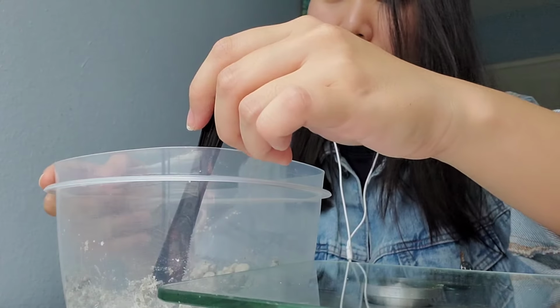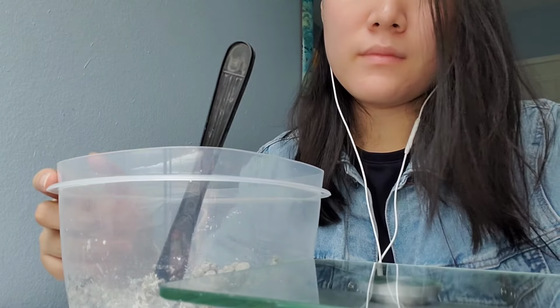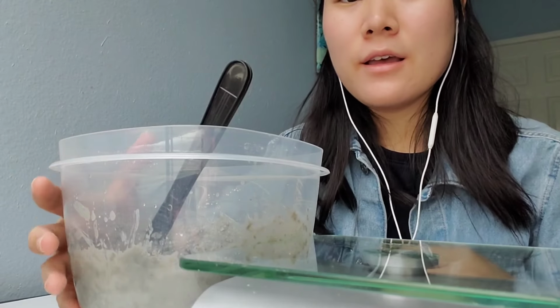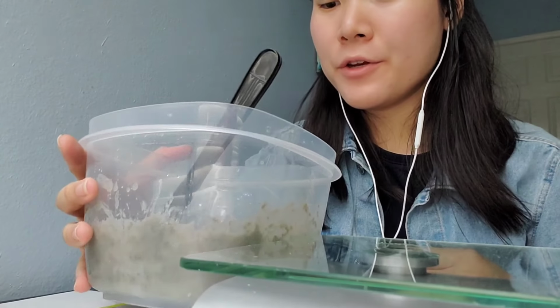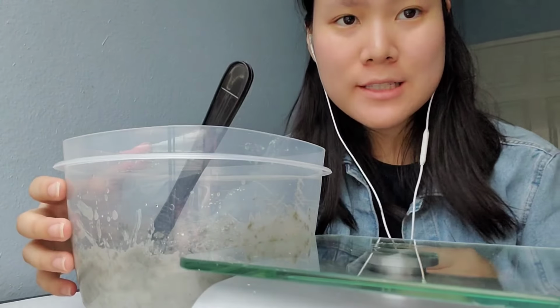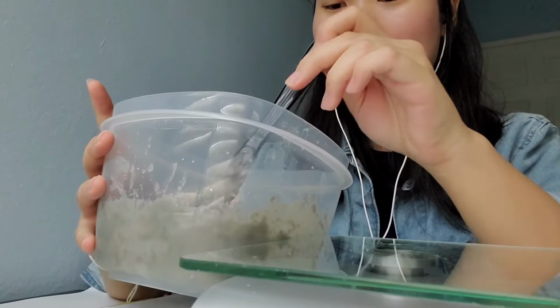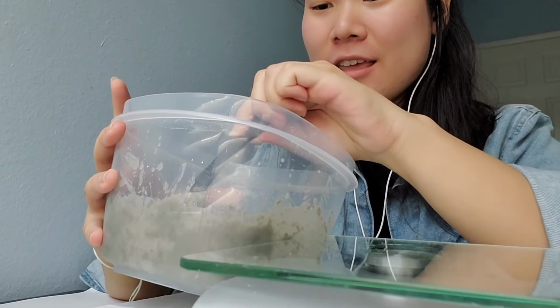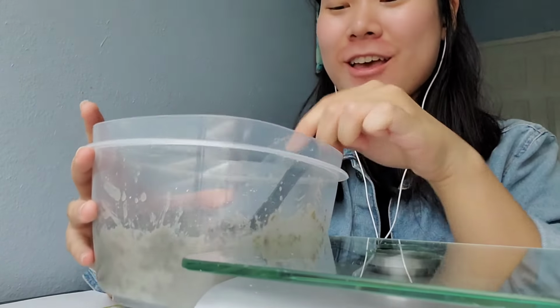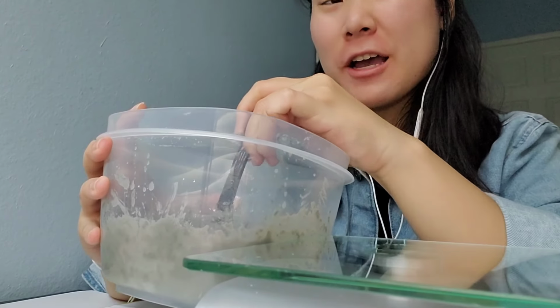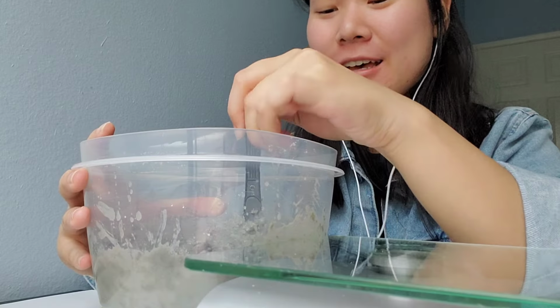Okay guys, when I do it until the water content 80%, the K looks really wet, and it's kind of hard to mix that.